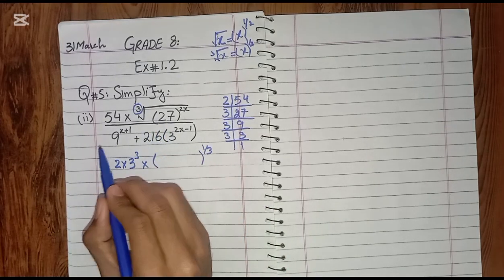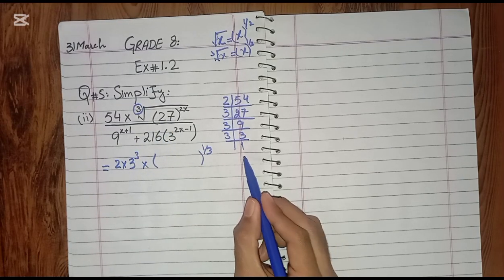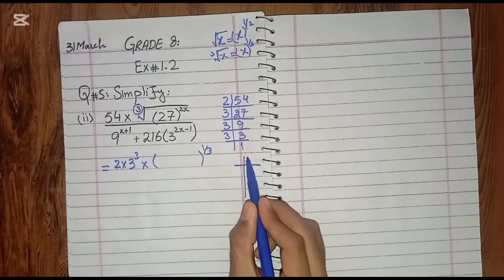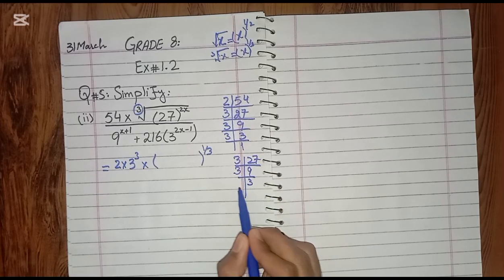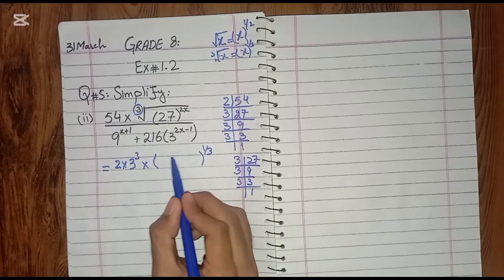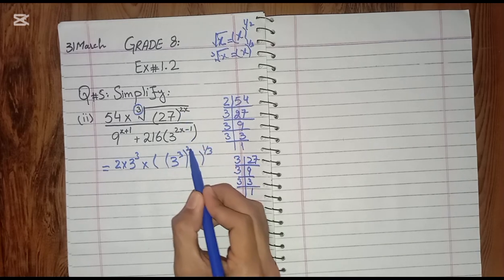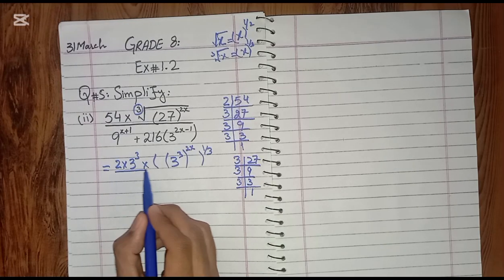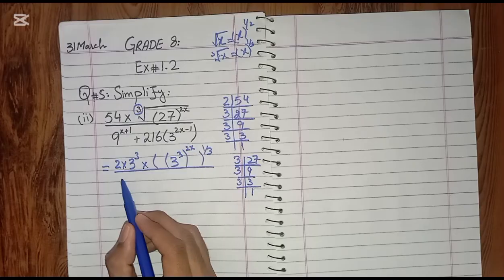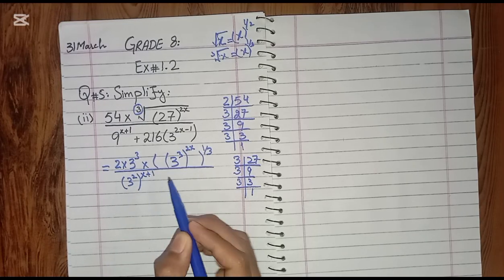And there is 27, so you also have to convert 27 into its smallest form. So you also make the factors of 27. This is 3 9s, 3 3s and 3 1s. So it will become 3 power 3, and on it there is a whole power, that is 2x. Now in the denominator there is a 9. 9 can be written as 3 power 2 and its whole power is x plus 1.